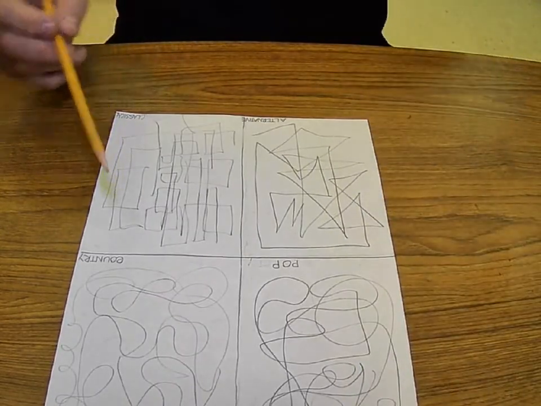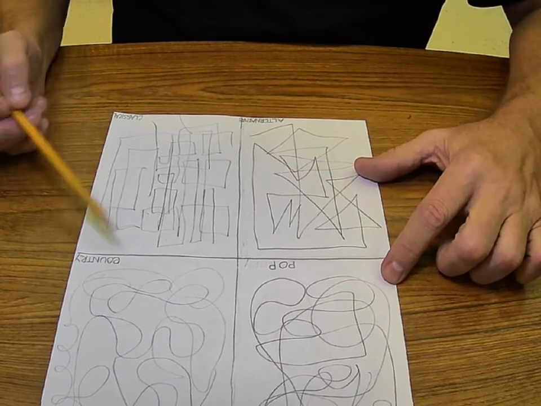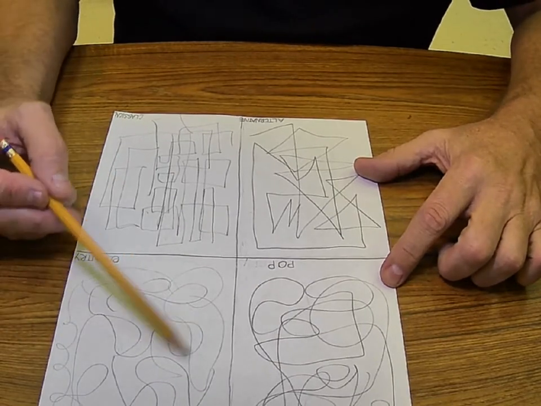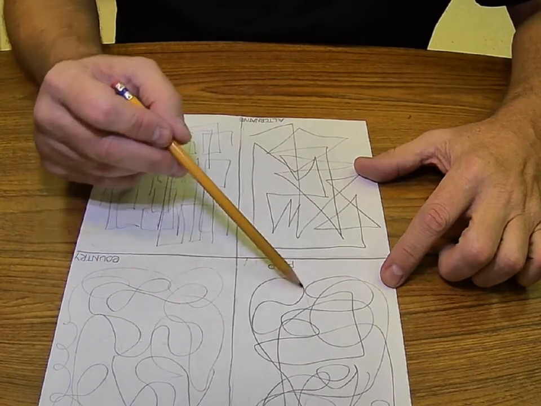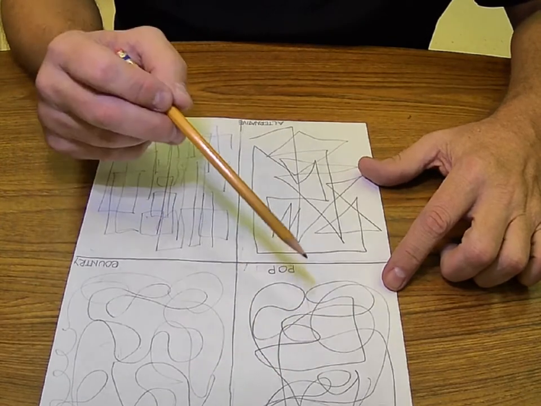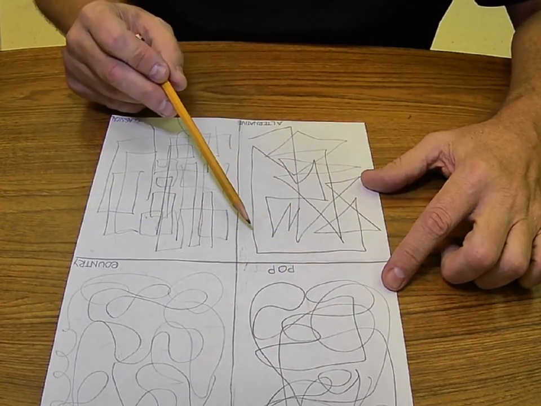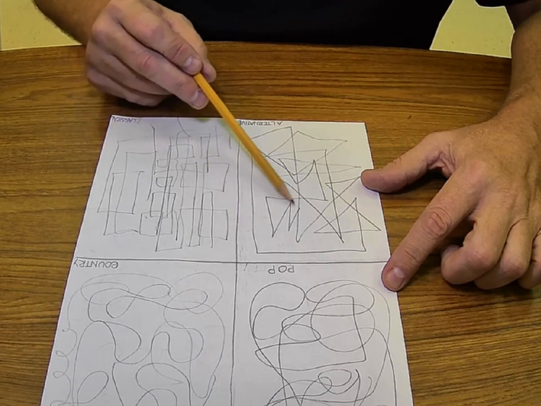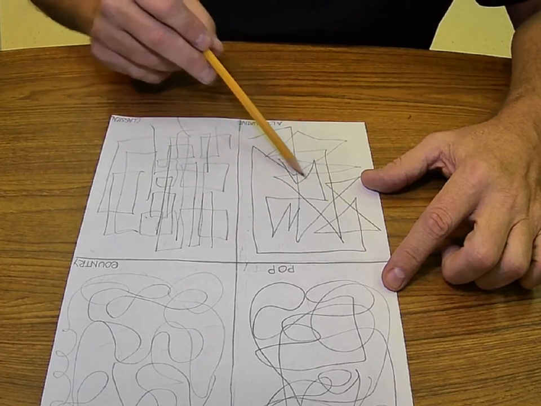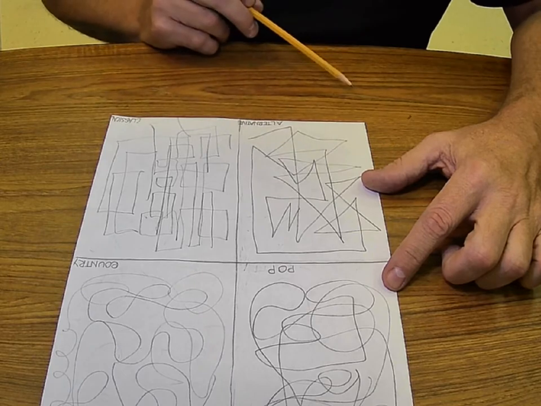As you can tell, classical is a little bit more structured. Country is loose and flowing. Pop has emphasis on certain areas. And alternative, rock, and certain other musics, they tend to have aggressive lines.